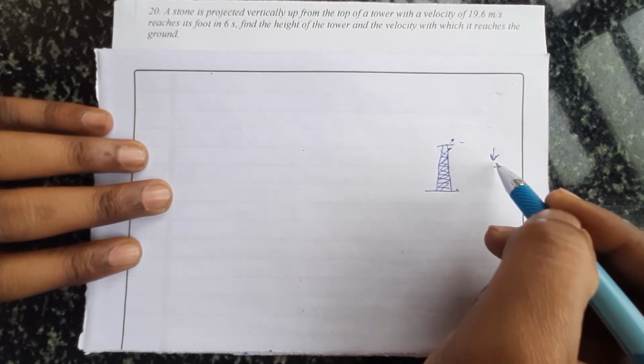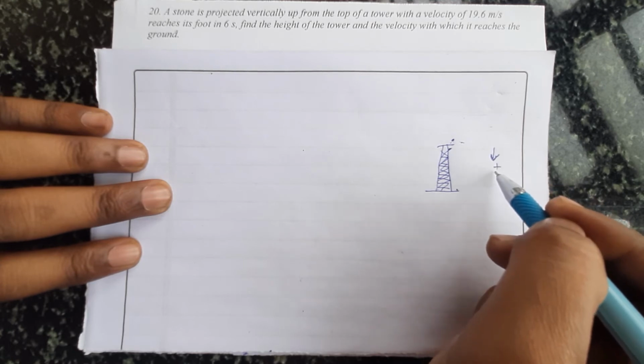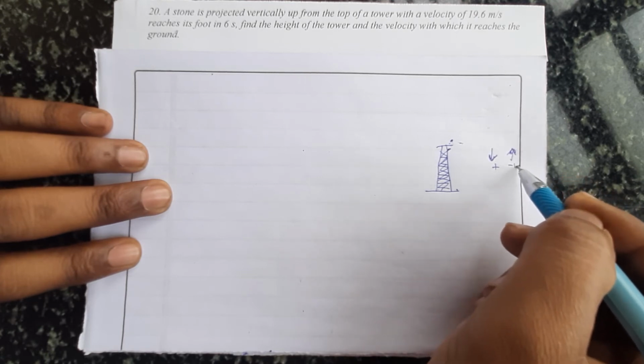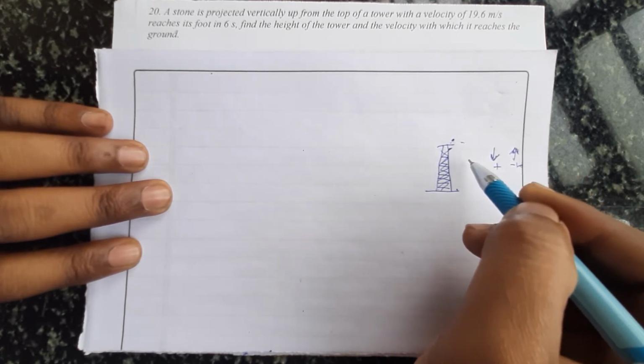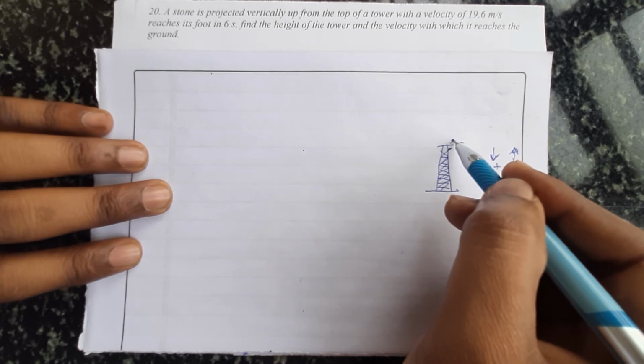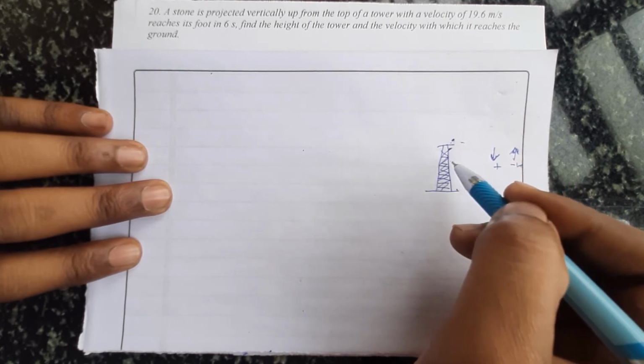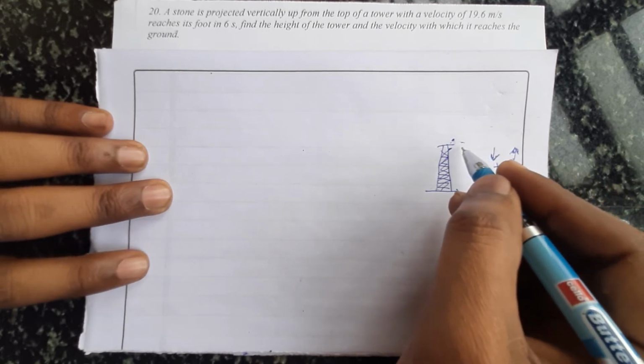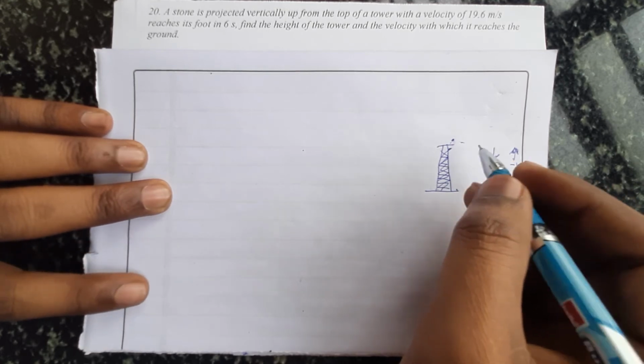Then whatever the quantity that we have in this direction will be positive, and whatever the quantity that we have in the opposite direction will be negative. Okay, that is why the acceleration of a falling body shall be taken as positive always. Okay, because direction of acceleration is downwards, that is why.